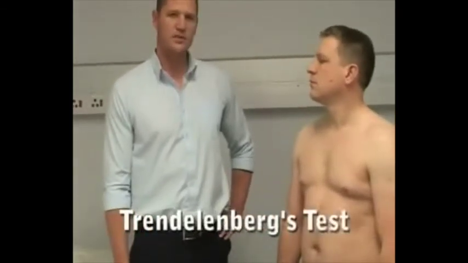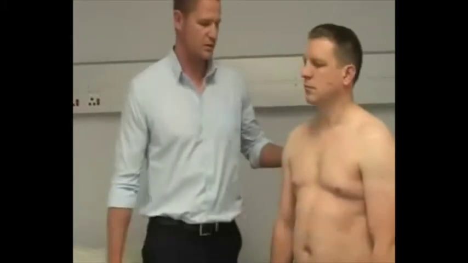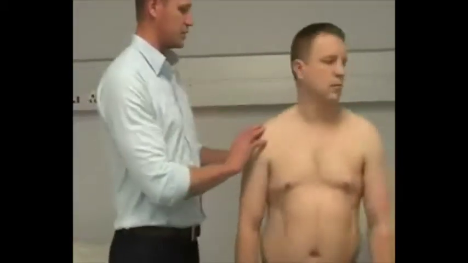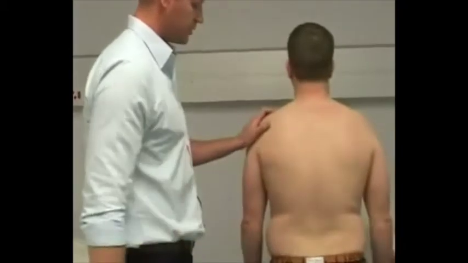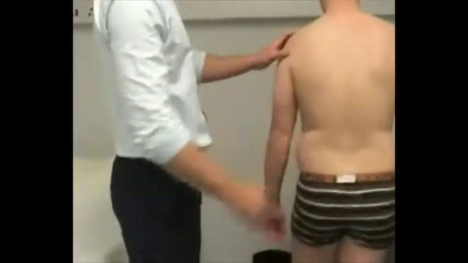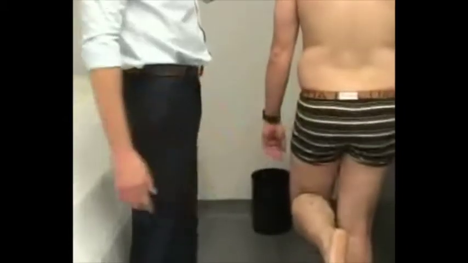Another thing we can do with a patient standing is a Trendelenburg test. So I'm going to illustrate for you, if you can face the wall this way. Okay, looking at the patient from behind, we ask the patient to flex one leg, thereby placing most of his weight on the other leg.